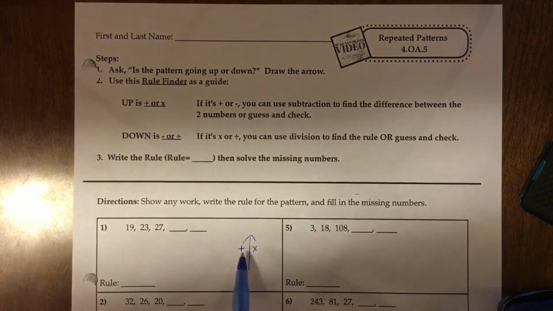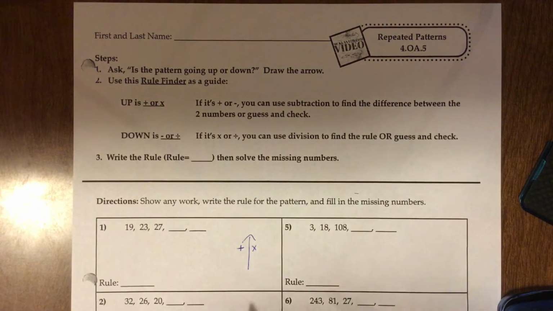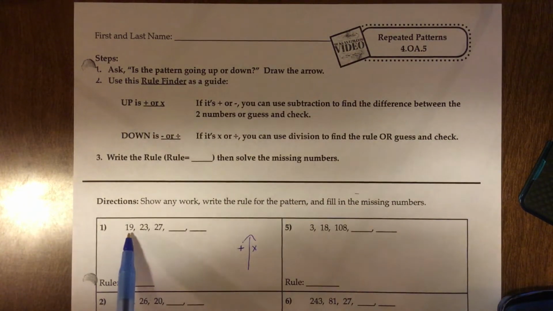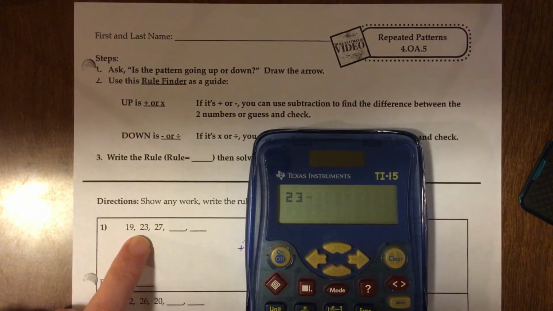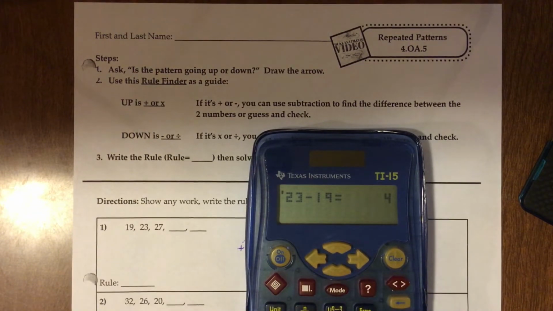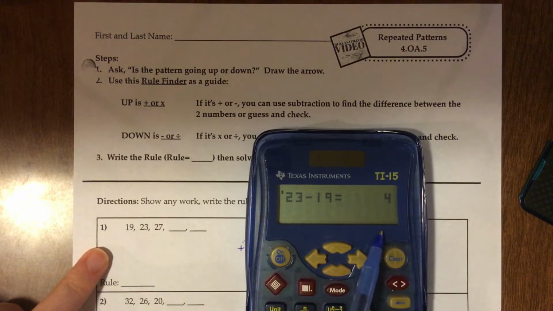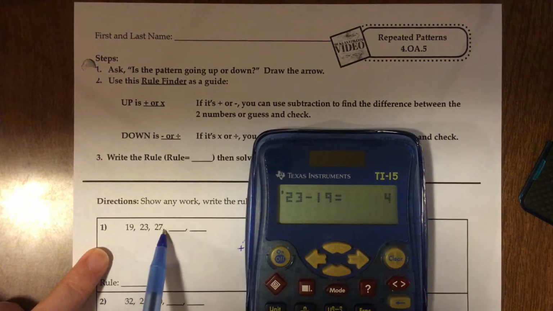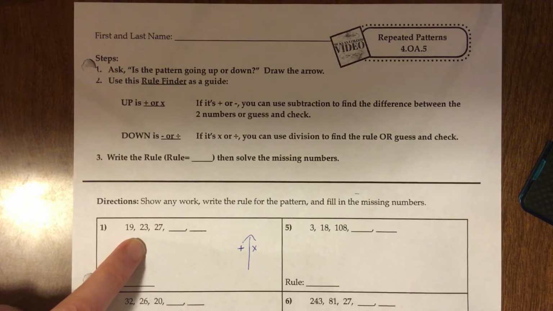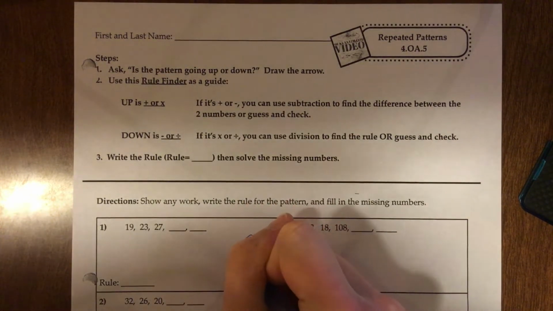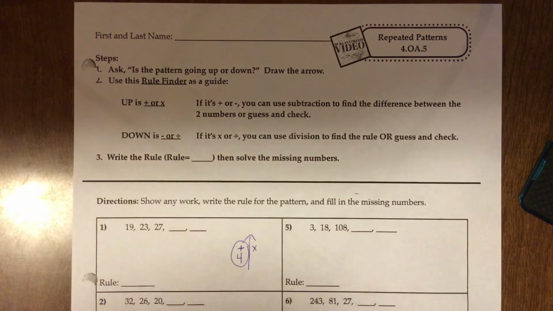So first, I'm going to check and see if it's addition. To check and see if it's addition, I'm going to use the inverse operation, which is subtraction. So to use subtraction to find the difference from 19 to 23, 23 is my bigger number. So I'm going to subtract 23 minus my smaller number, 19, and I get 4. If I get 4 again when I subtract 27 minus 23, that's a good chance that that's the rule. So 27 minus 23, I get 4 again. Since I did subtraction to check, the inverse of that is addition, so my rule is going to be plus 4. So I'll write my rule right here. My rule is plus 4.